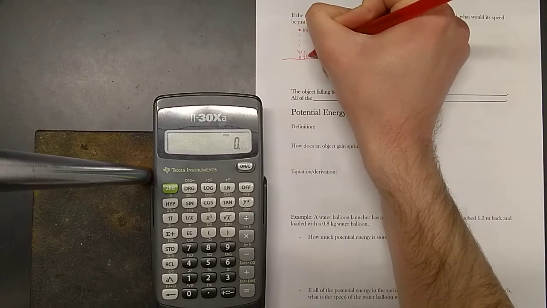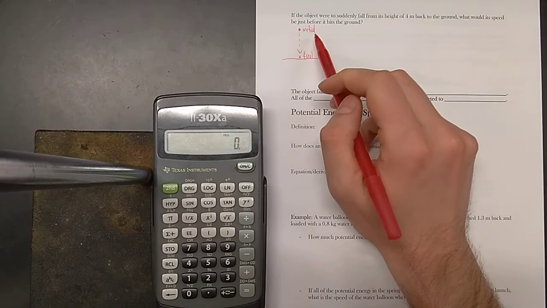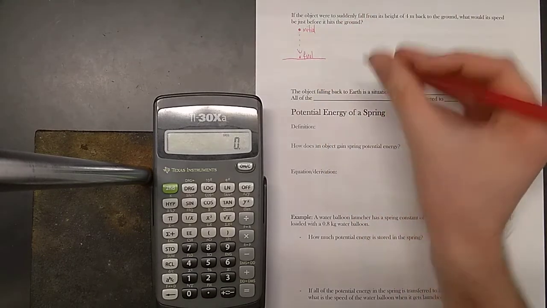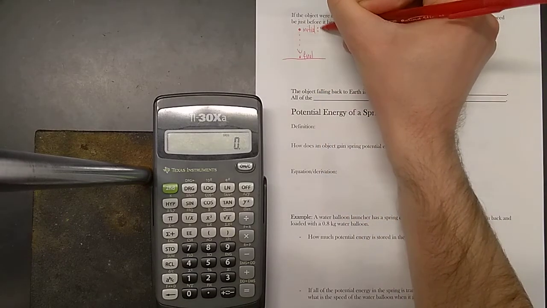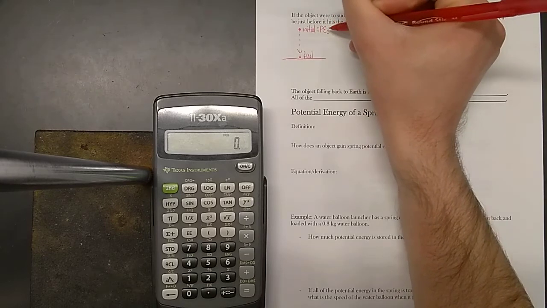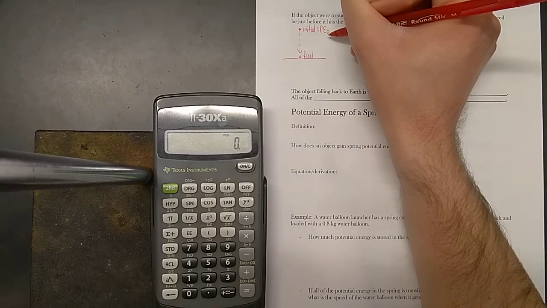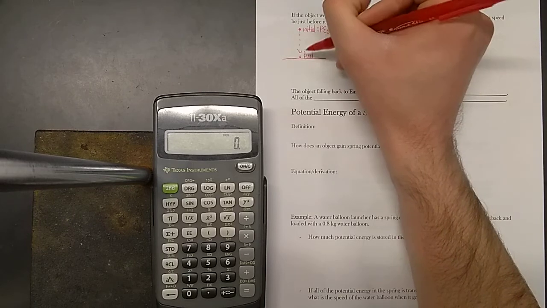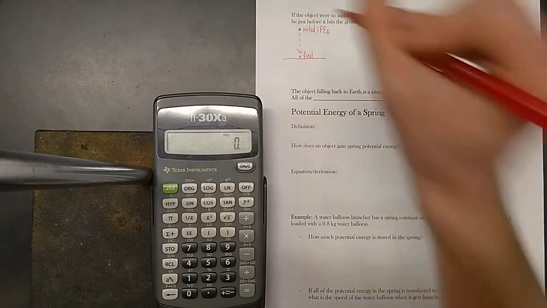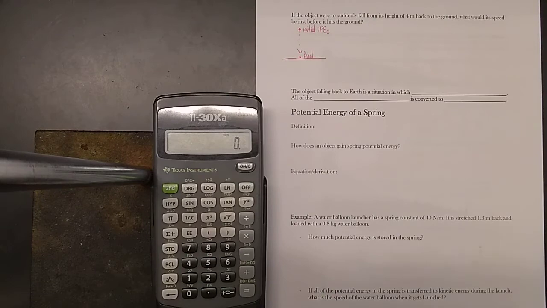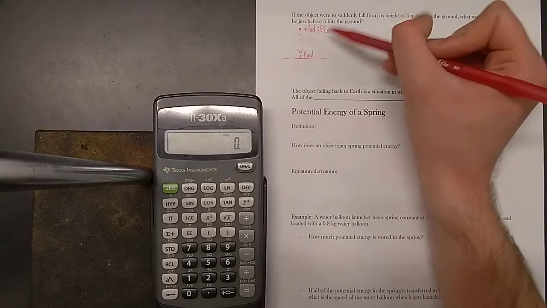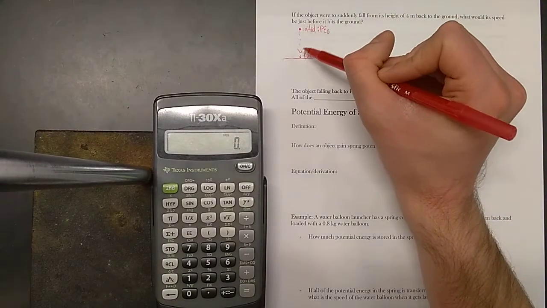Initial and final. Now, what type of energy does it have up here? It's got gravitational potential energy. And one thing I want to clear up: it doesn't have gravitational potential energy because it's not moving. That's not true. It has gravitational potential energy because it's above the ground. Sometimes I get people thinking that an object that's not moving has gravitational potential energy. That's not true. Objects that are on the ground and not moving do not have gravitational potential energy. It has gravitational potential energy because it's up above the ground.